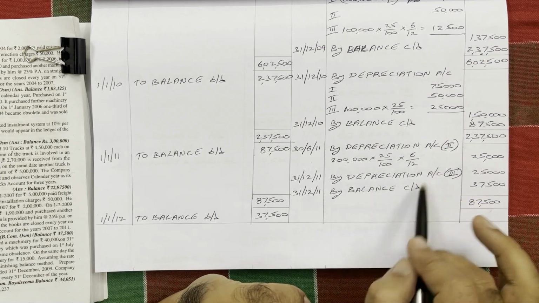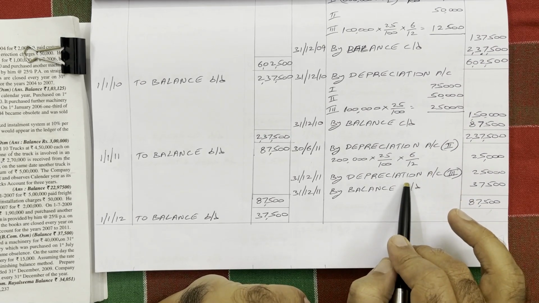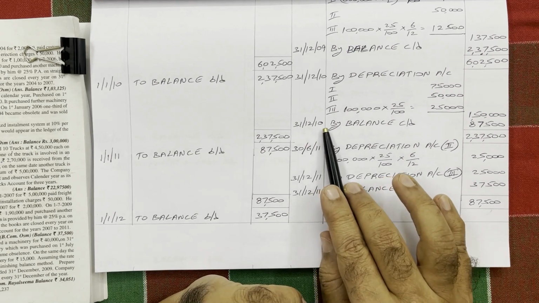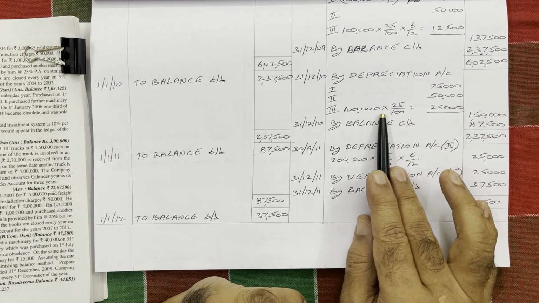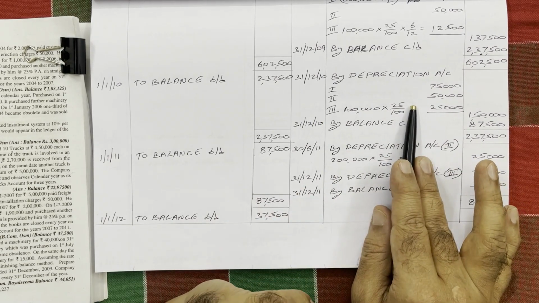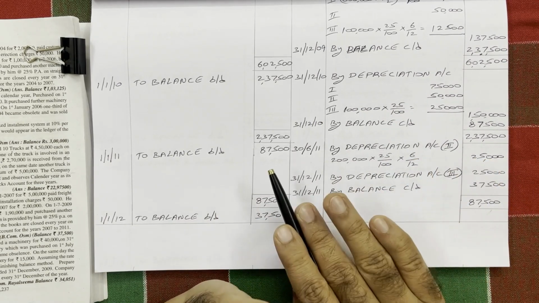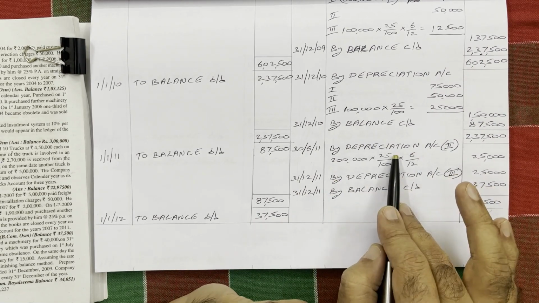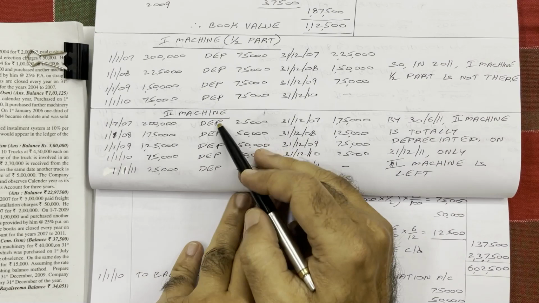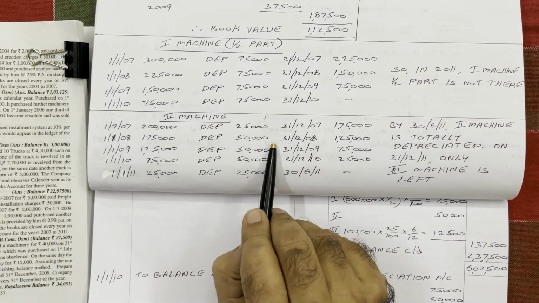Even the reason depreciation is not calculated is that up to 2010 the remaining 3 lakh worth part of the first asset, the unsold part, is totally depreciated. So in 2011 that part is not there with us. Therefore, no need to calculate depreciation. Come to the second asset. For the second machine also you have to observe like this.